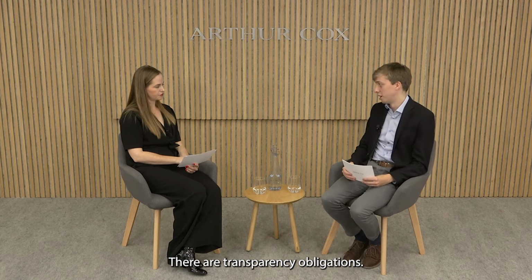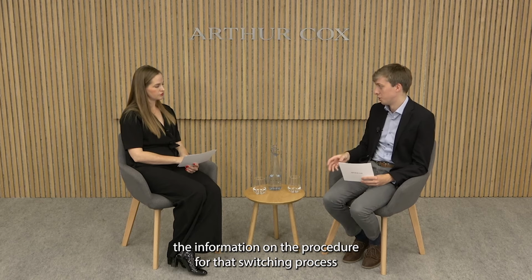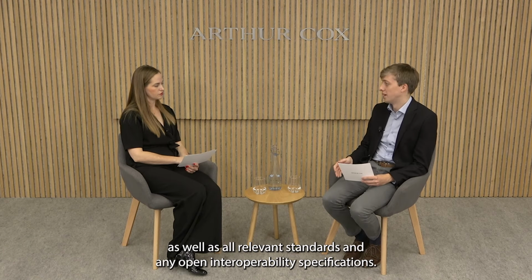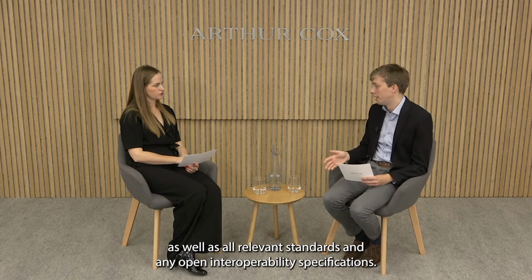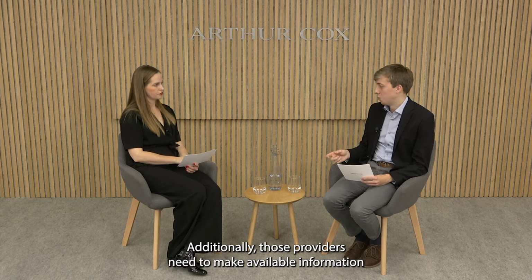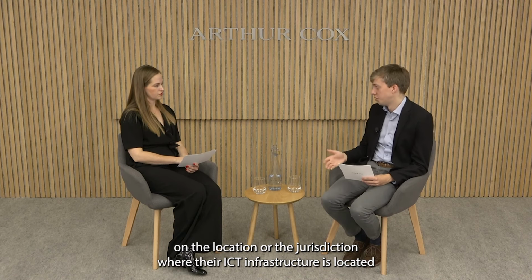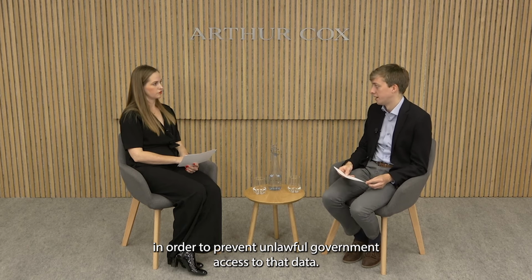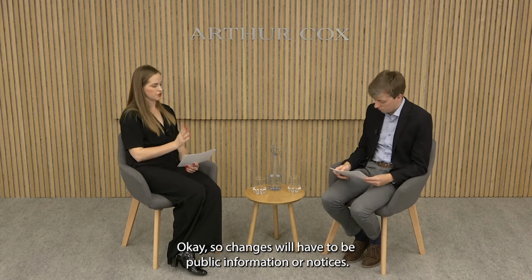Yeah, there are transparency obligations. The cloud service providers or the data processing services need to disclose the information on the procedure for that switching process. And they also need to make available a link to a register, which will contain information on data formats and data structures, as well as all relevant standards and any open interoperability specifications. Additionally, those providers need to make available information on the location or the jurisdiction where their ICT infrastructure is located and the measures that they are implementing in order to prevent unlawful government access to that data. Okay, so changes will have to be to public information or notices.